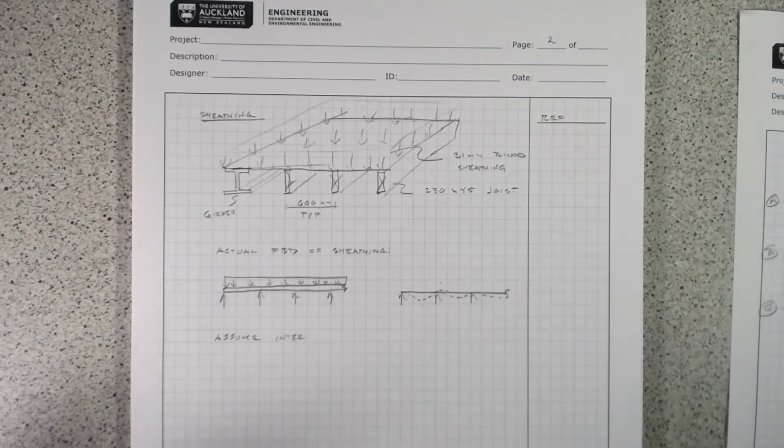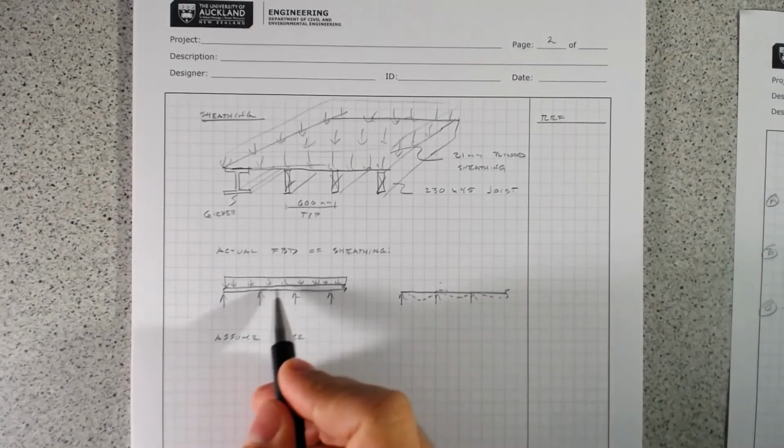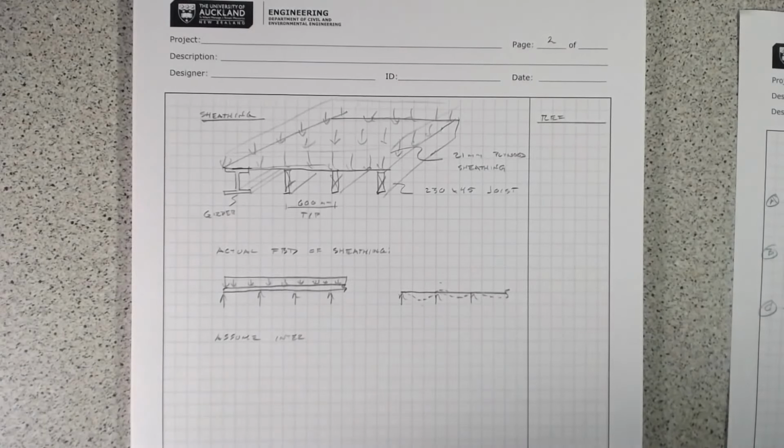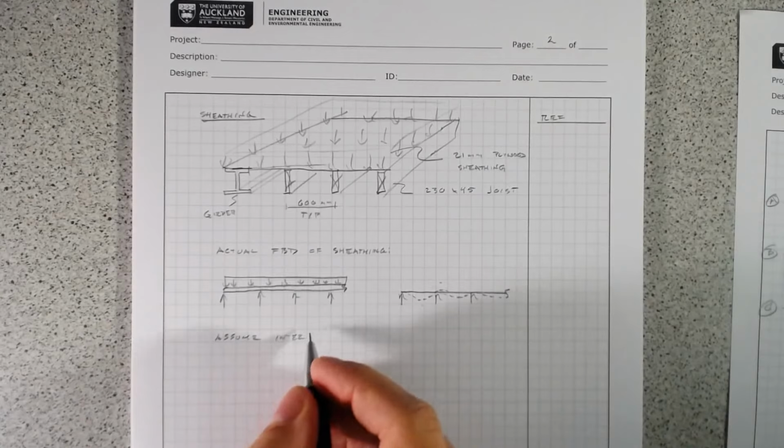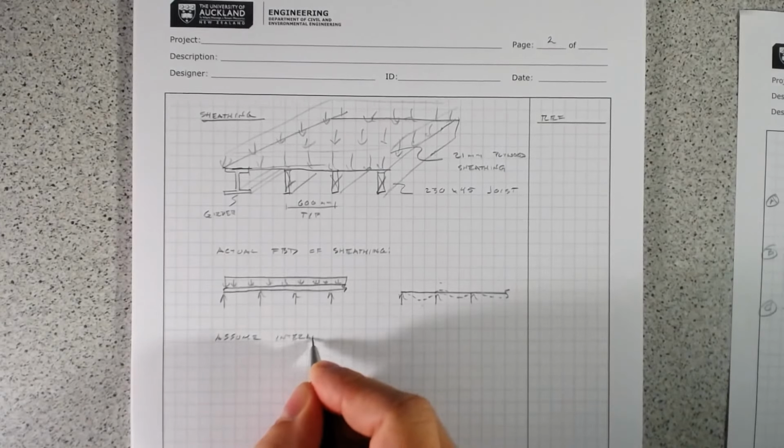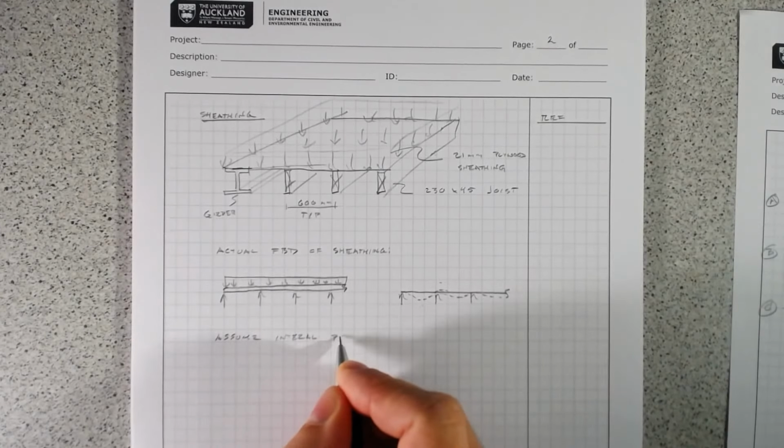This is a conservative way because it will have larger bending moments, it will have larger deflections, and it's much quicker to analyze. So that's the assumption that we use as structural engineers.